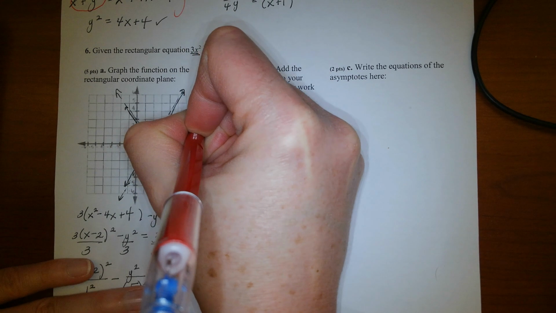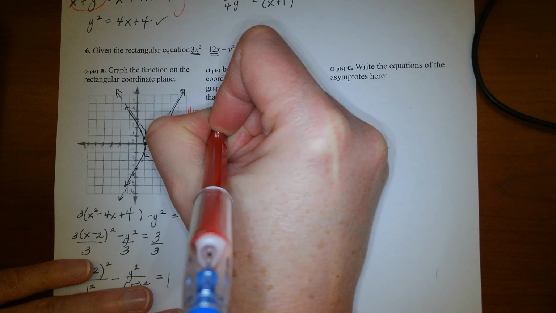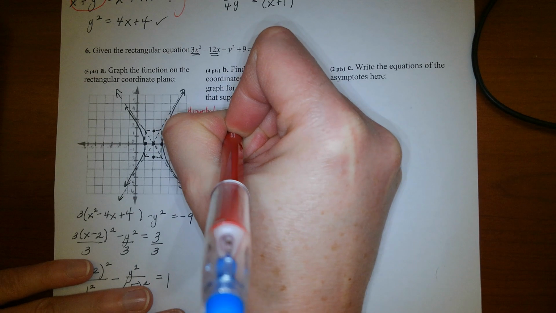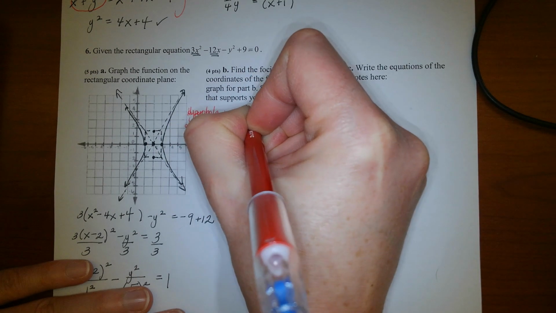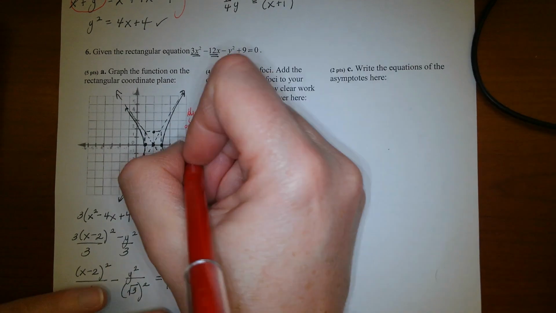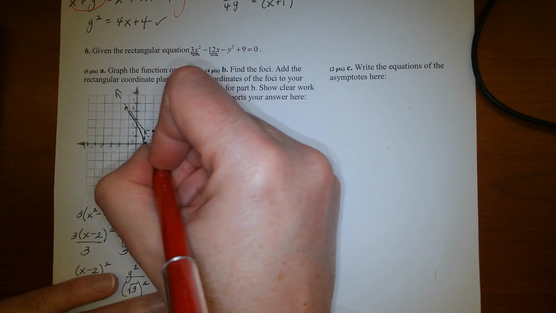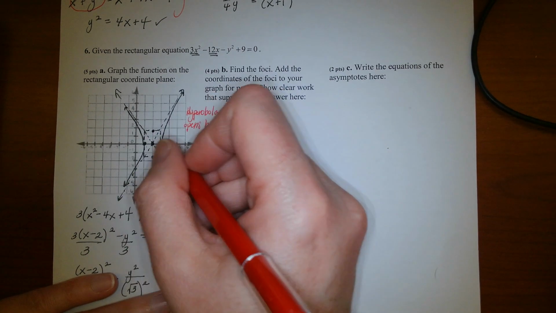So having a graph that is a hyperbola that opens horizontally like this, that's worth 1 point.